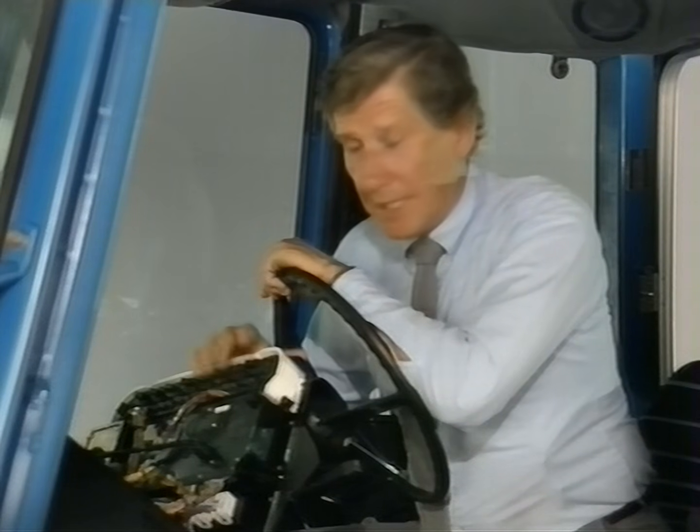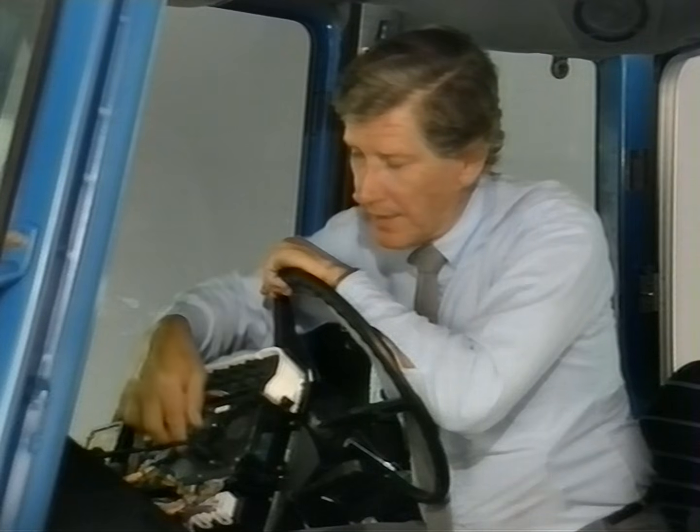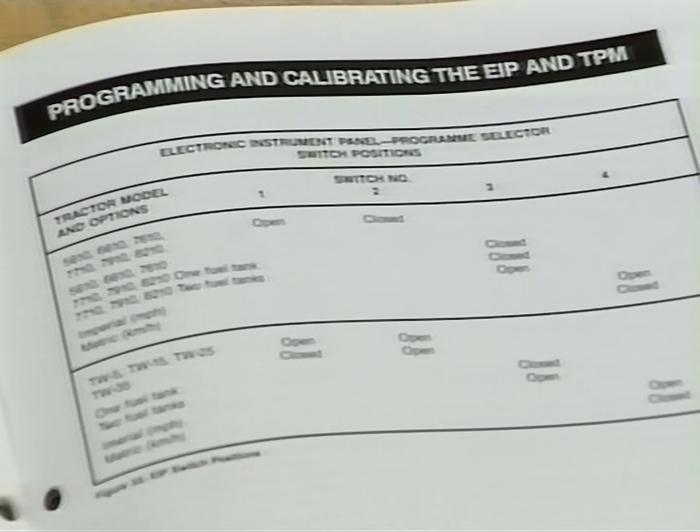Occasionally, when replacing an electronic instrument panel or assisting a customer, you may need to program or calibrate the EIP. Programming the electronic instrument panel is simply a matter of setting the 4 switches on the back of the panel. The position these switches are placed in depends on what model the tractor is, how many fuel tanks it has, and what units, metric or English, the operator wants the displays to be in. Charts in the Trac Com reference manual contain switch positions for all tractor models equipped with the EIP.